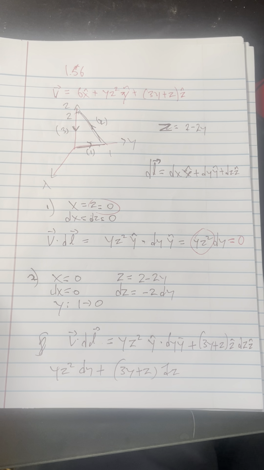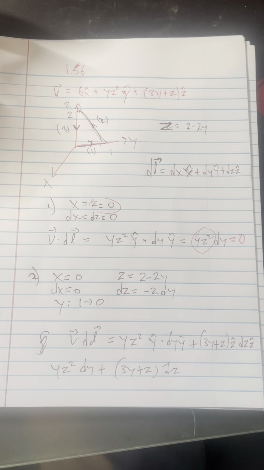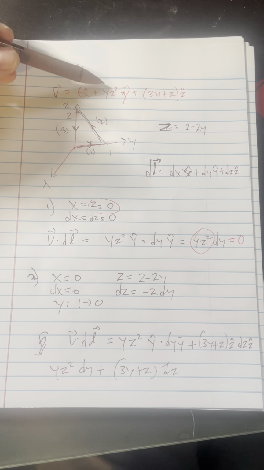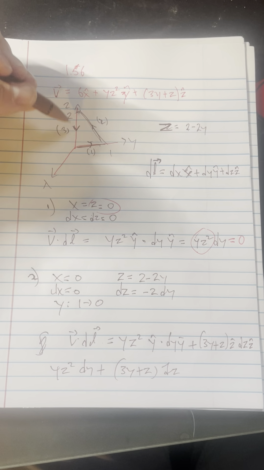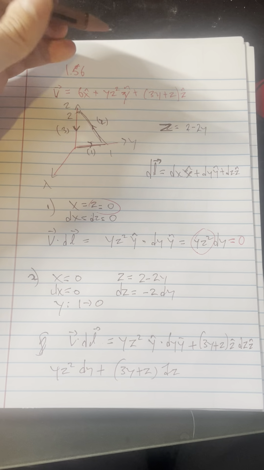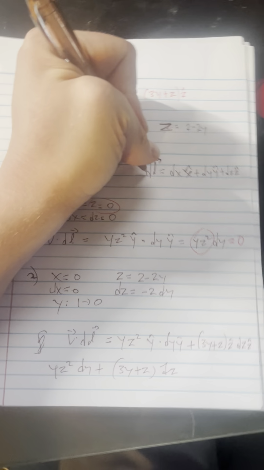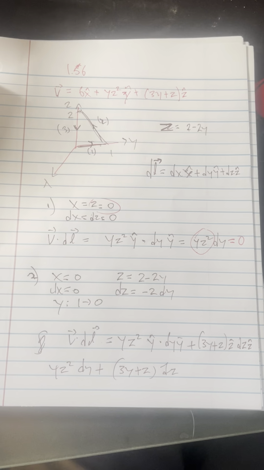For problem 156, it's asking us to compute the line integral of v equal to 6x x-hat plus yz squared y-hat plus (3y plus z) z-hat along this triangular region. And in order to do that, we have to know dl is dx x-hat plus dy y-hat plus dz z-hat.